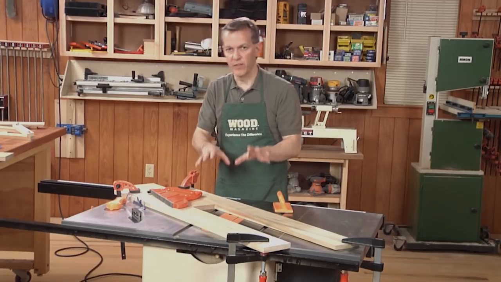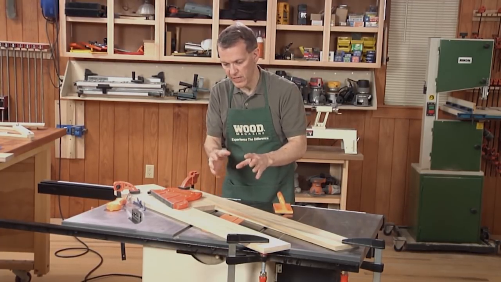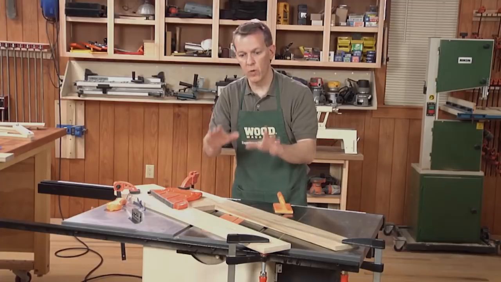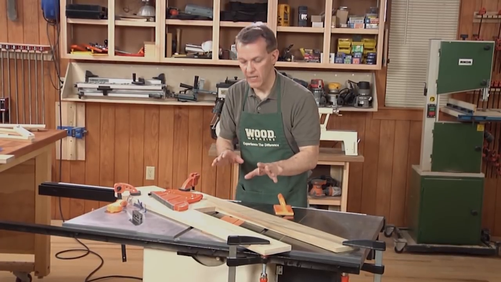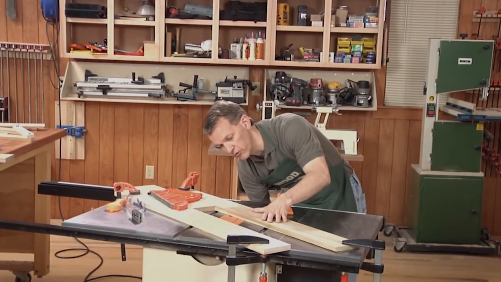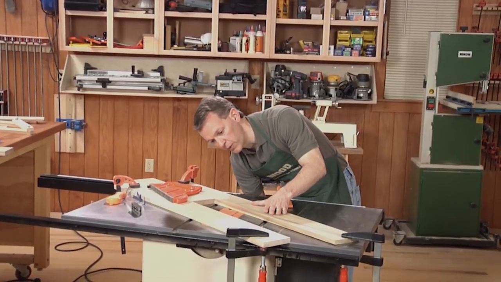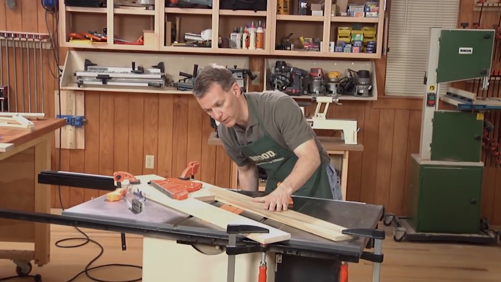Now you're making a cut here that the blade really isn't designed to make. You're pushing kind of sideways into it, so you want to make very light cuts, very shallow cuts, no more than about 1/16 of an inch on a pass. So there's my first pass. Teeth are just barely above the table.